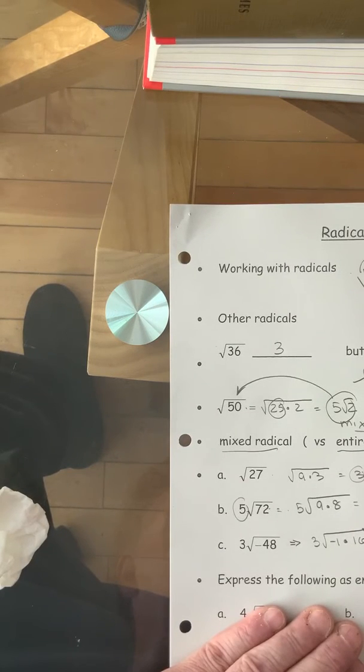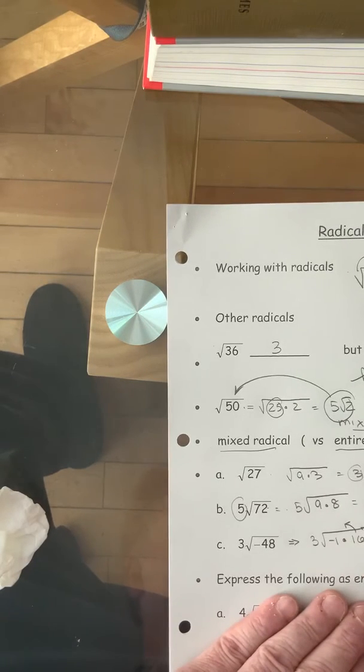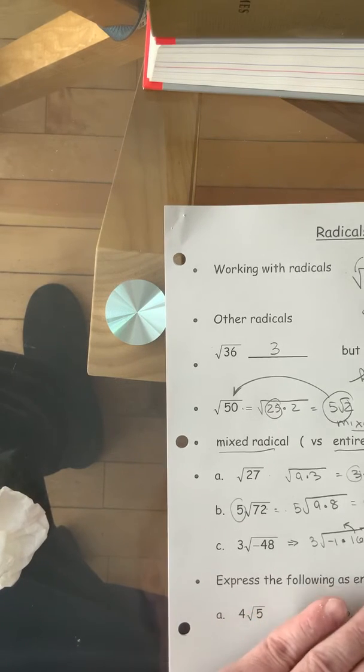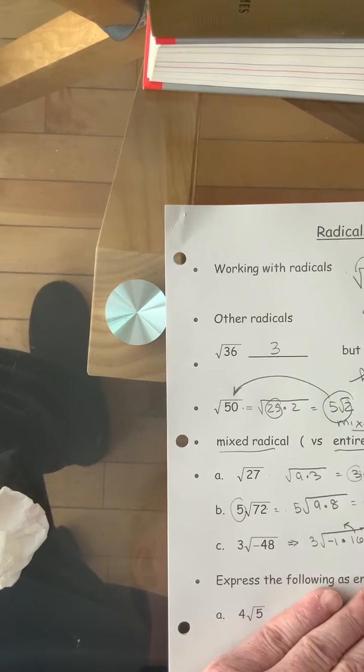I would take that out, it's a 4, and I would get 12 root negative 1 times 3. We've mentioned before that root negative 1 can be replaced with an imaginary number, the letter i, lowercase. So I could write this as 12i root 3.